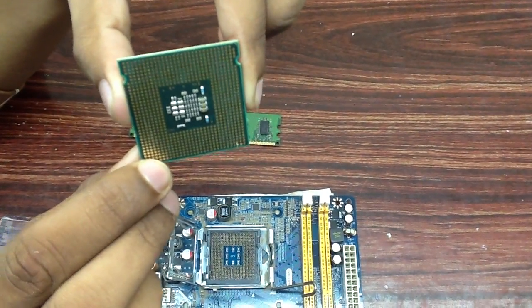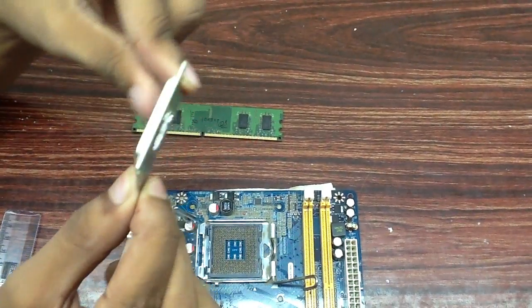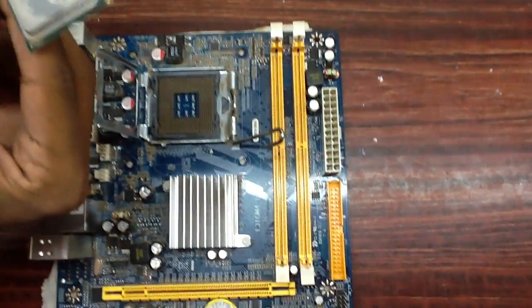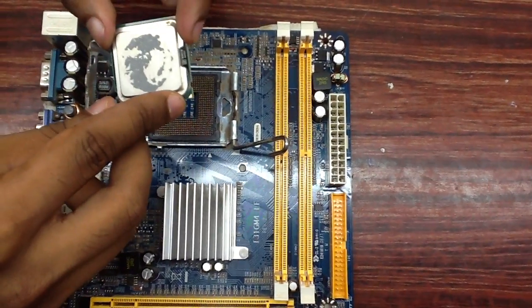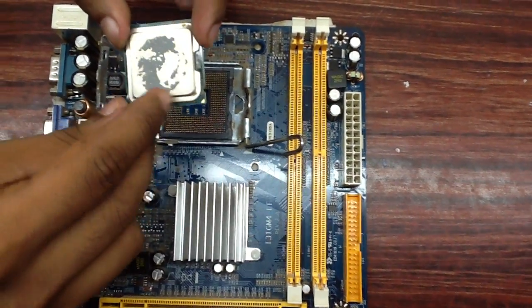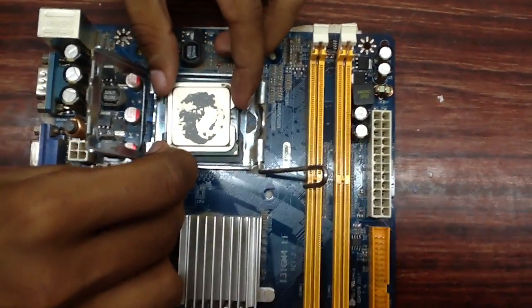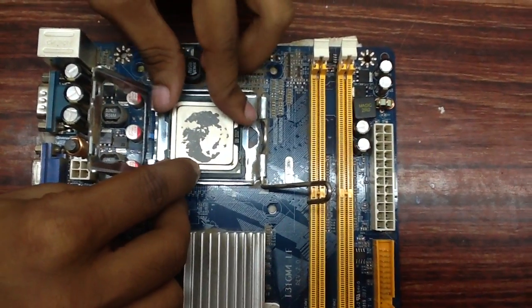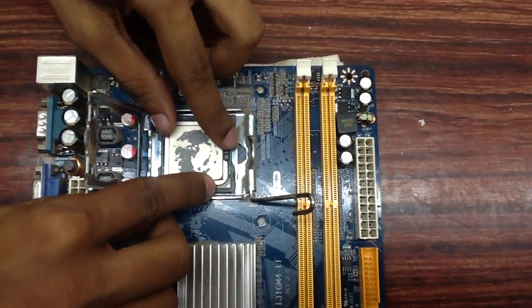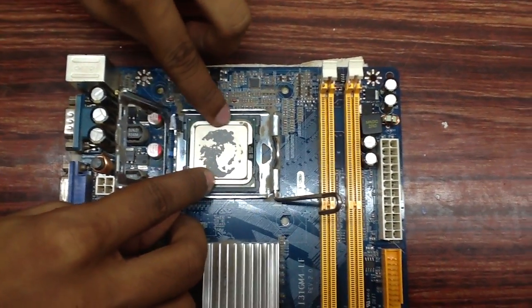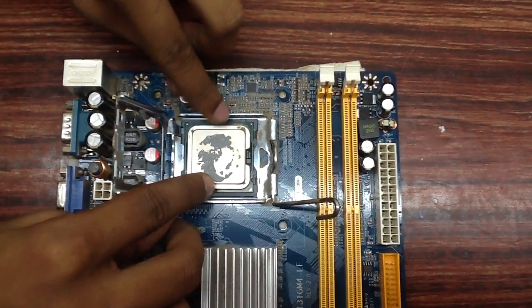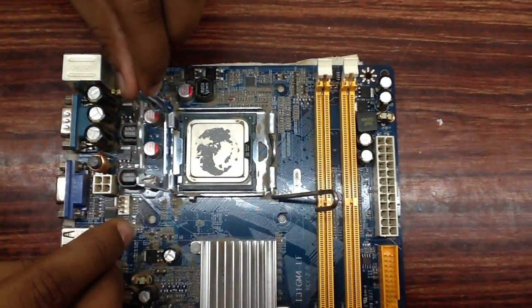This microprocessor should be placed in its cabinet with the identification knob placed in its rightmost corner, and it should be placed very carefully and slowly, because a small mistake is going to damage our microprocessor entirely.